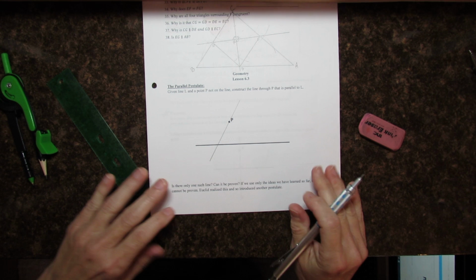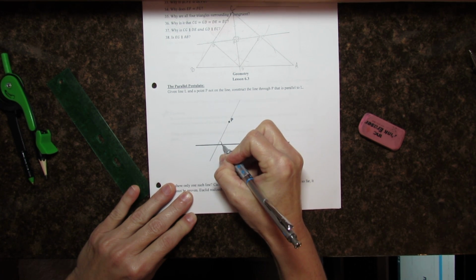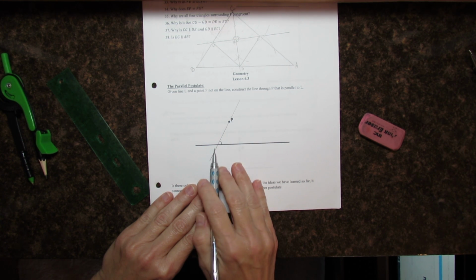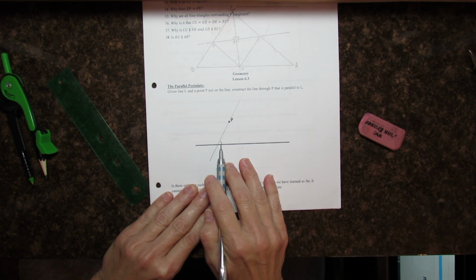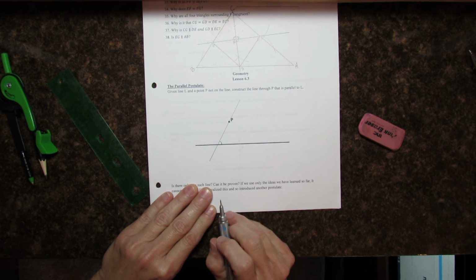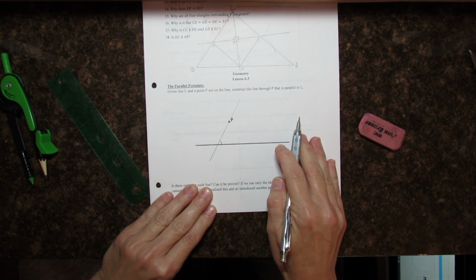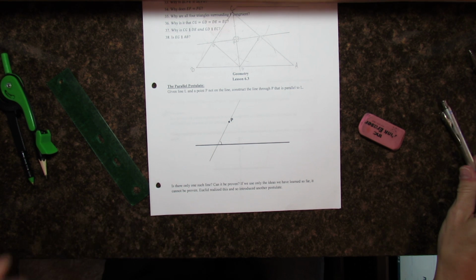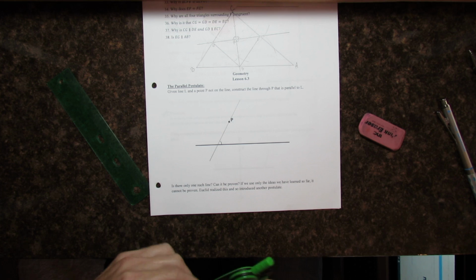And we know that lines are parallel if corresponding angles are equal. So what we're going to do is look at this angle here where the transversal will cut this line, and we're going to construct this angle up here at P so that then that line will be parallel because the two corresponding angles will be equal. All right, so we've already learned how to copy an angle.